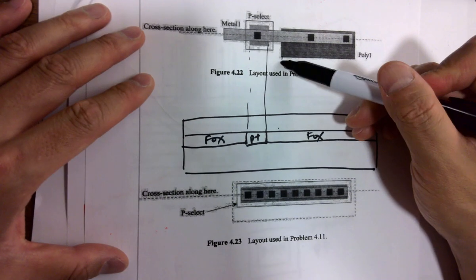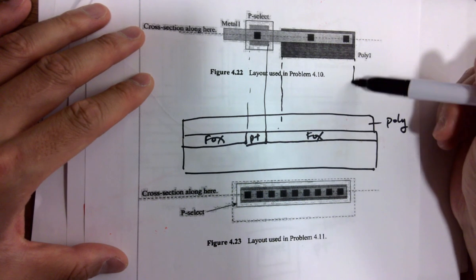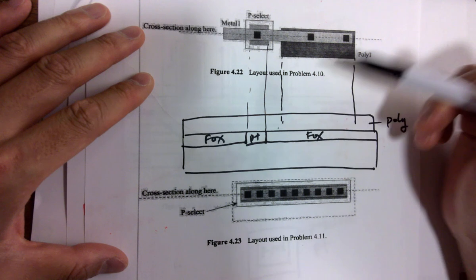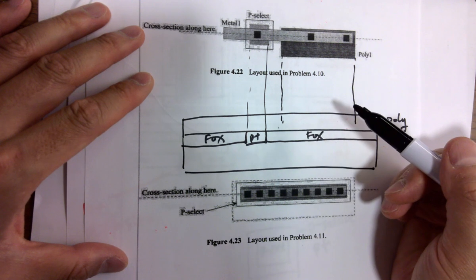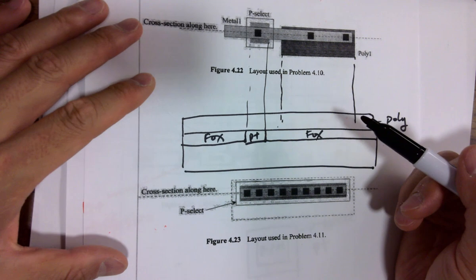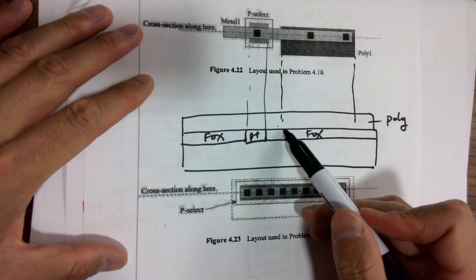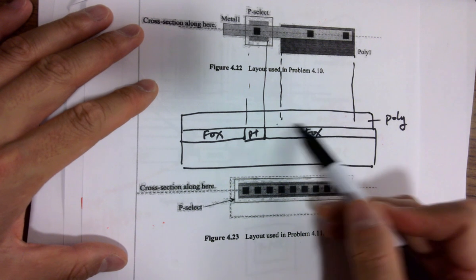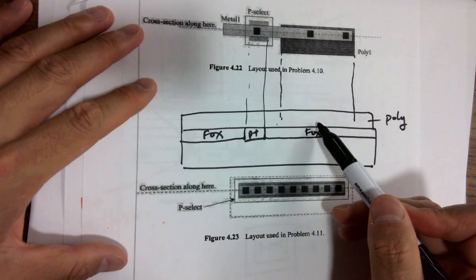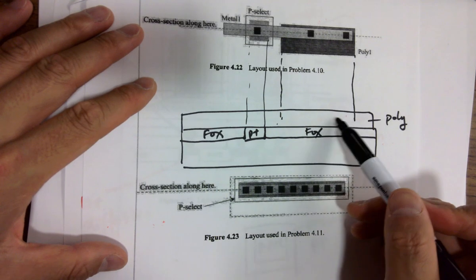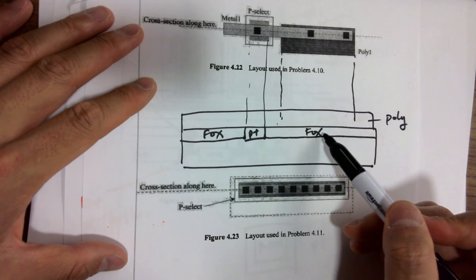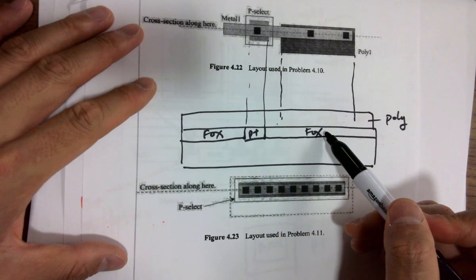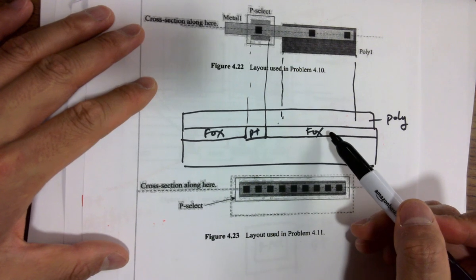So keep in mind that the poly layers are not directly making contact to the bottom. The reason is that a lot of times it's trying to create a little gap between this poly layer itself and the layer underneath it, and it's called gate oxide.